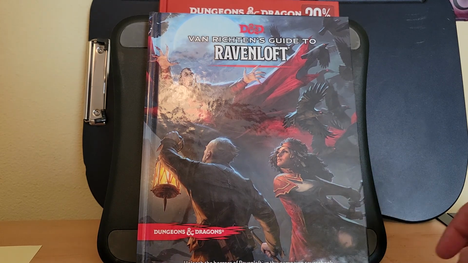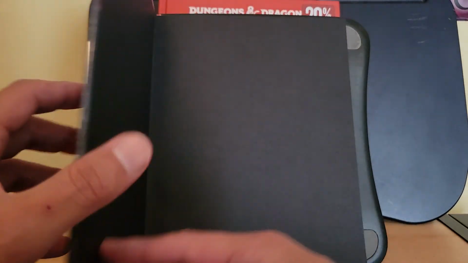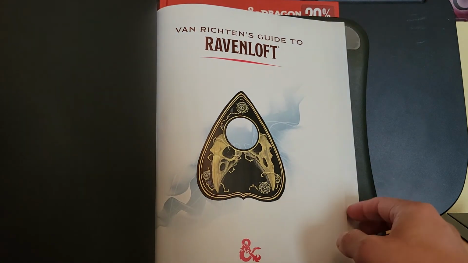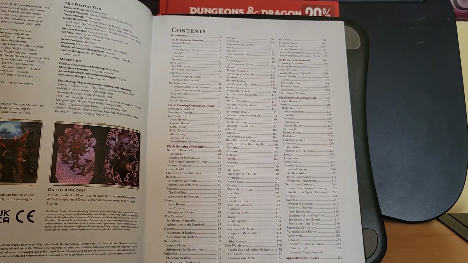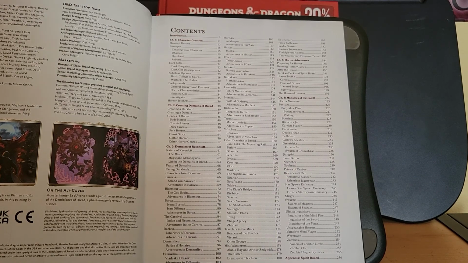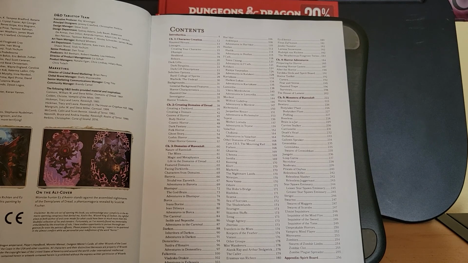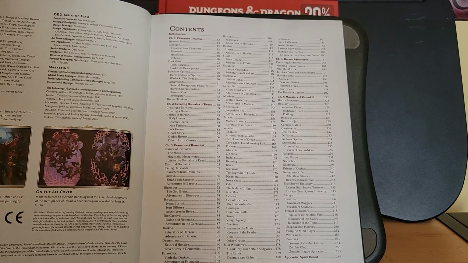First off, overall impression: I'm really starting to enjoy the book, but I do have a few criticisms. Well, actually, really one major criticism that I'll get to once we get there. The contents are character creation for Chapter 1, creating domains of dread, Chapter 2, the domains of Ravenloft, which is Chapter 3, which is a lot. Then Chapter 4 is Horror Adventures, and Chapter 5 is The Monsters of Ravenloft.